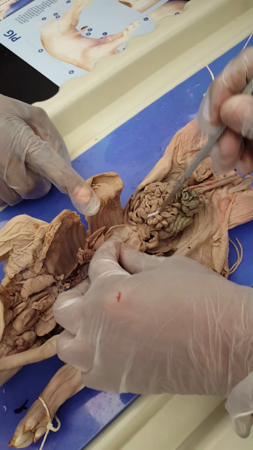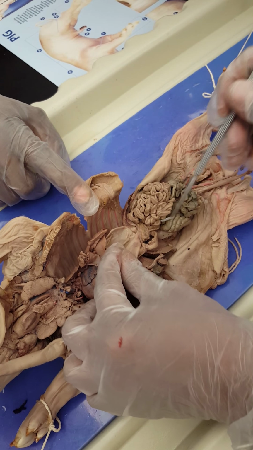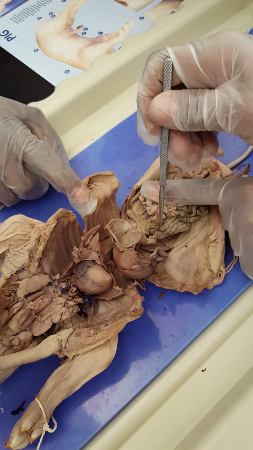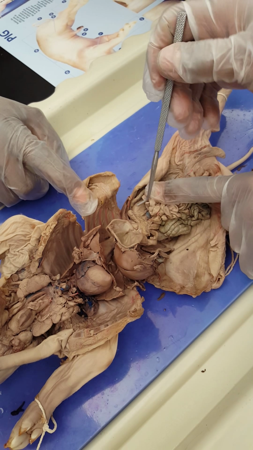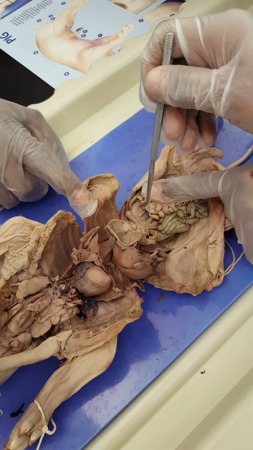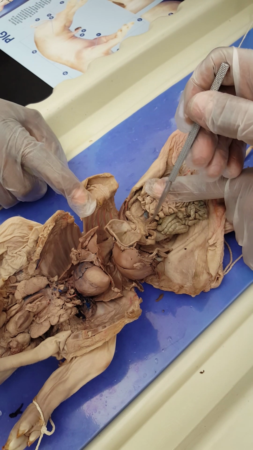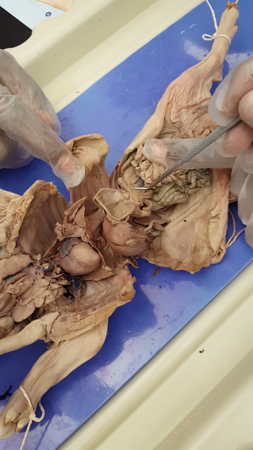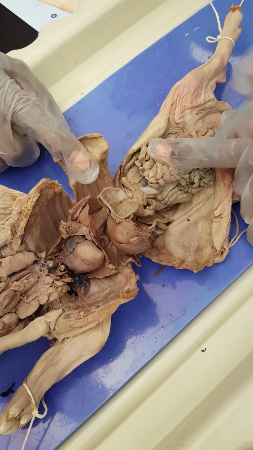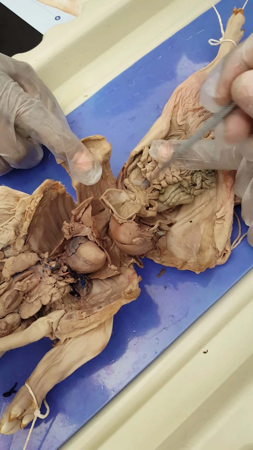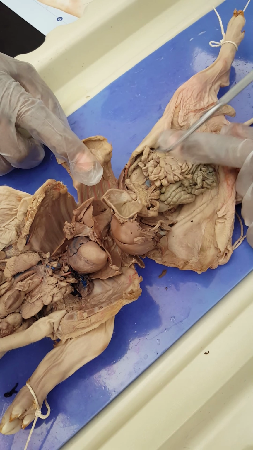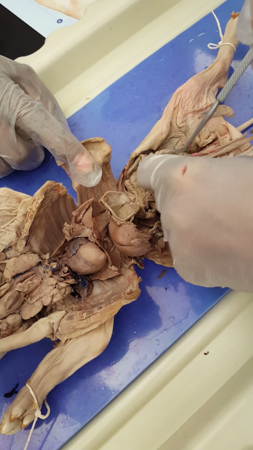Go down to the gut, the gastrointestinal tract. I wanted you to observe the C shape of the duodenum, you're going to see this structure, which is the pancreas. This is the pancreas. This is the head, this is the body, and this is the tail. If you mention this is the pancreas, that would be great. All right. This is the small intestine.